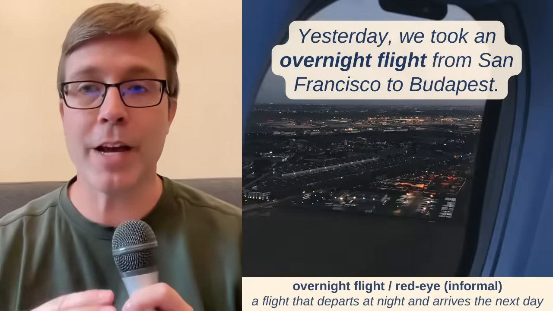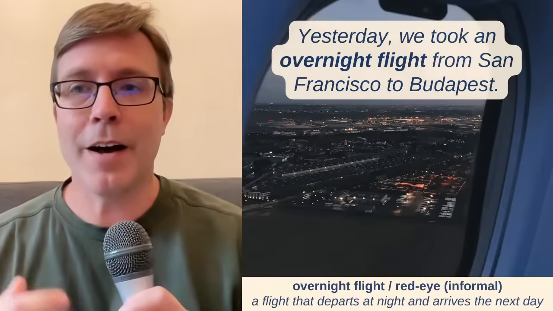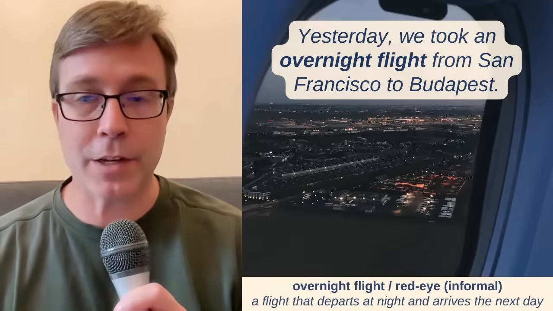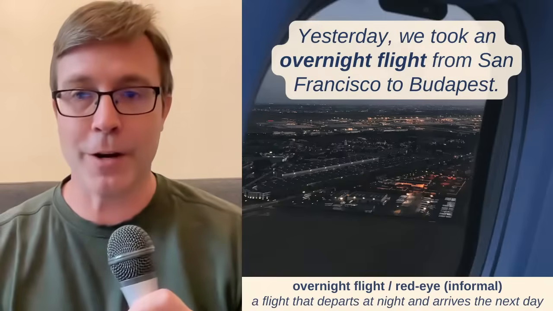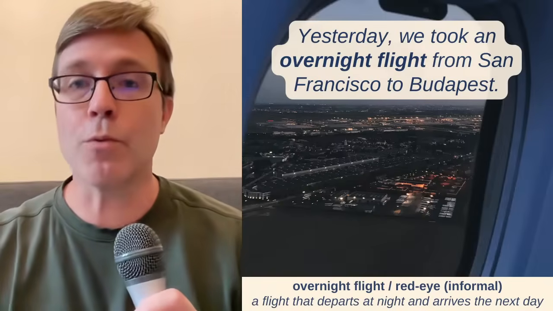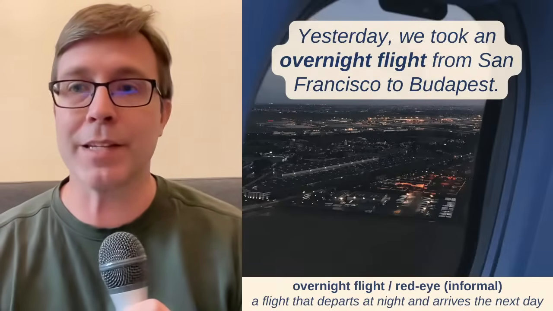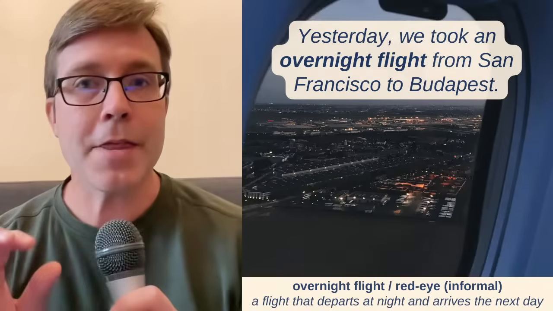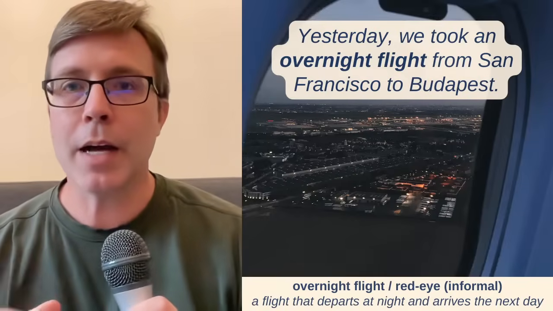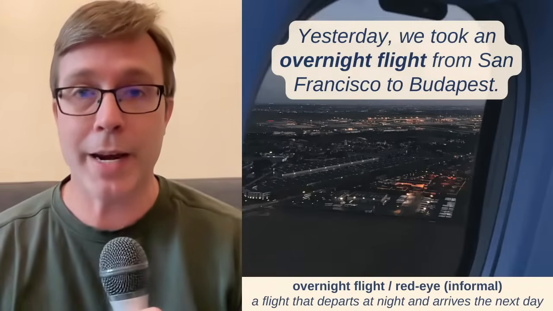So we took an overnight flight, and I tried to give you a picture. You see that it's dark outside. We took an overnight flight from San Francisco to Budapest. Again, true story. This is a flight that departs at night and arrives the next day. It's an overnight flight, pretty much means what it says, but informally, and I think this is actually more common in the United States, people may refer to this as a red eye.